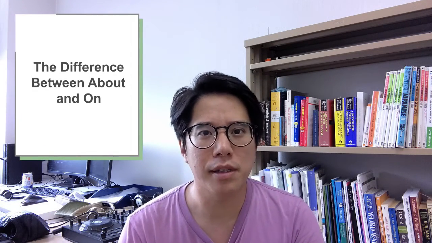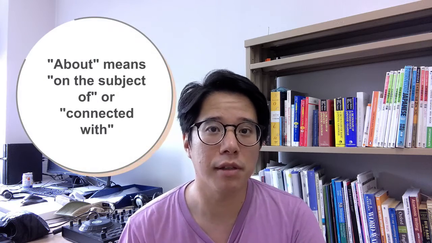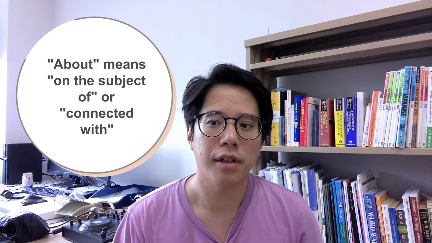Today I want to talk about the difference between about and on. So about means on the subject of or connected with. And as a preposition it's used before a noun. So this is a book about the universe means this is a book on the subject of the universe.